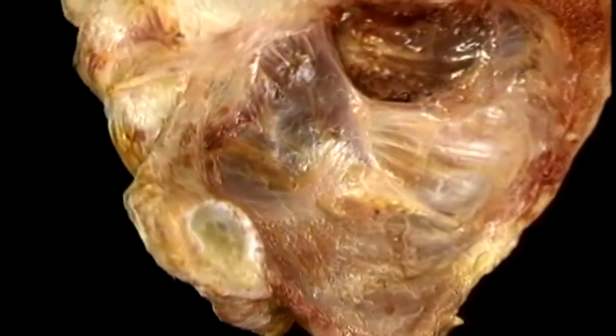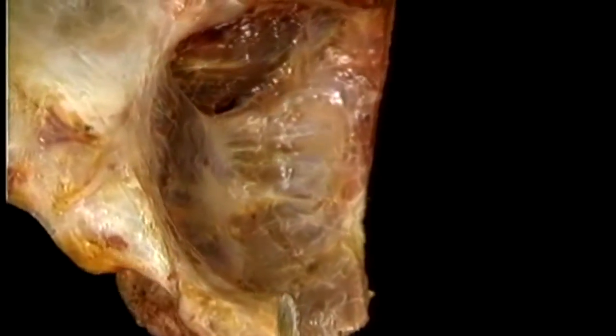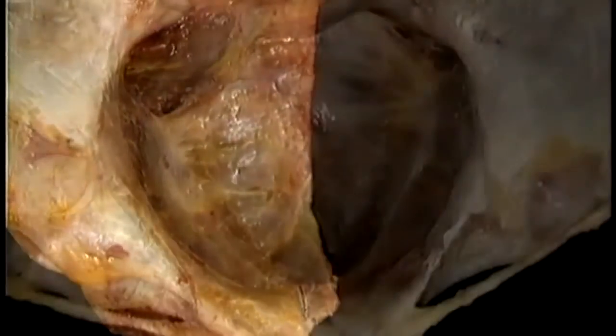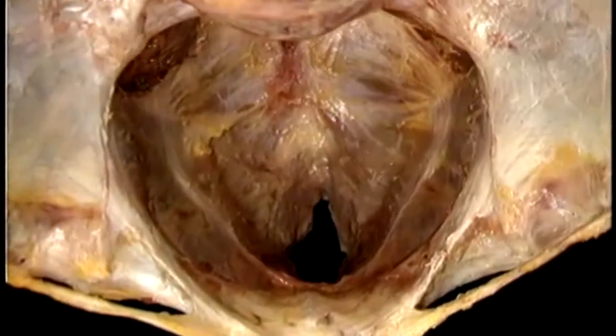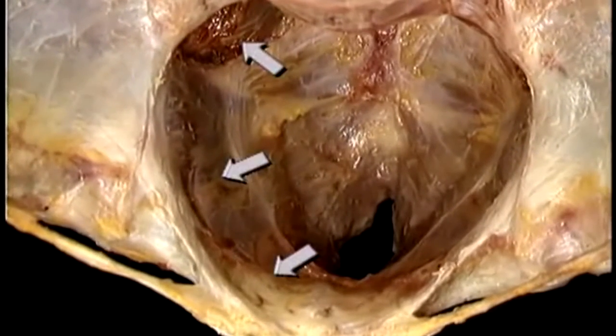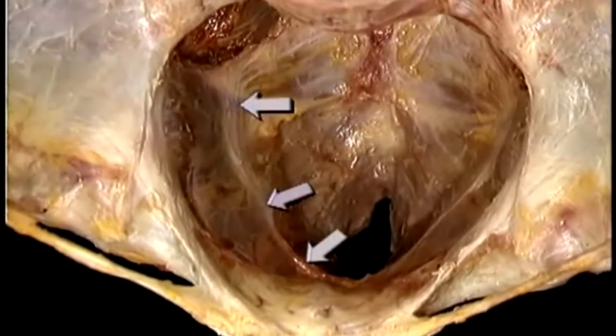Now that we've looked at one levator ani muscle, let's look at the two of them together. We're looking from above. Here's the upper part of obturator internus. Here's the tendinous arch.